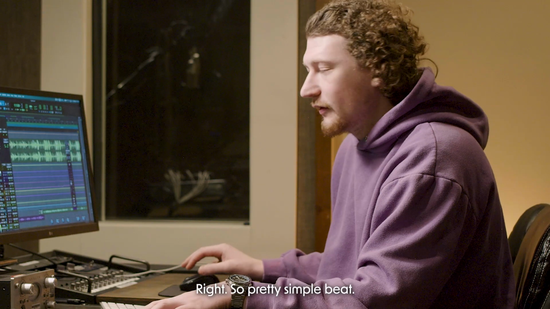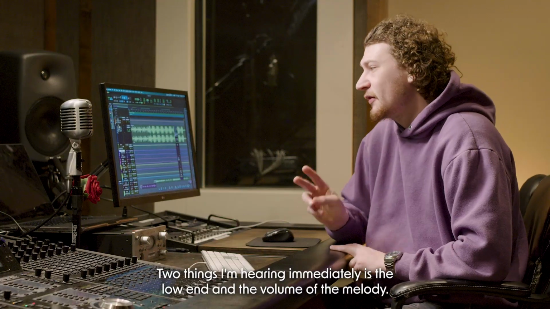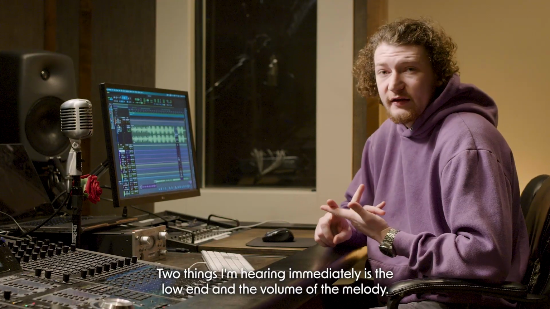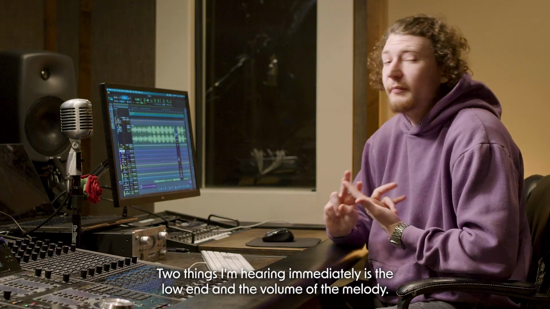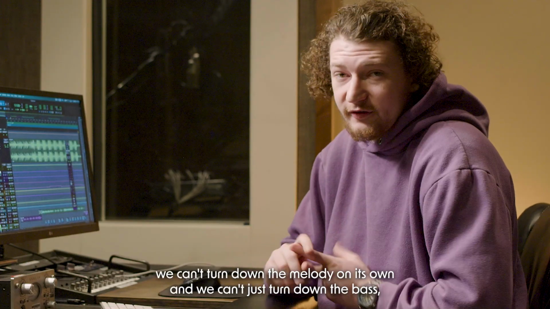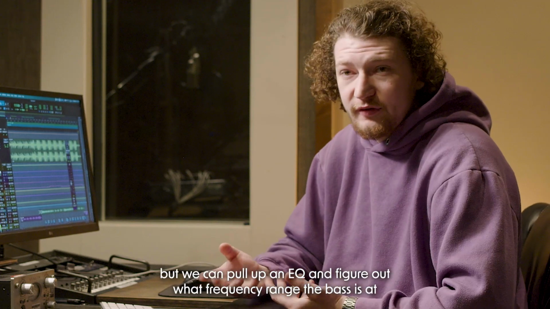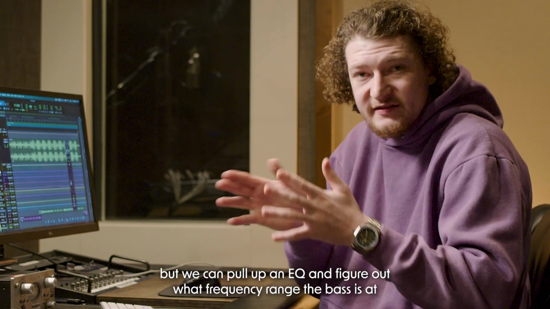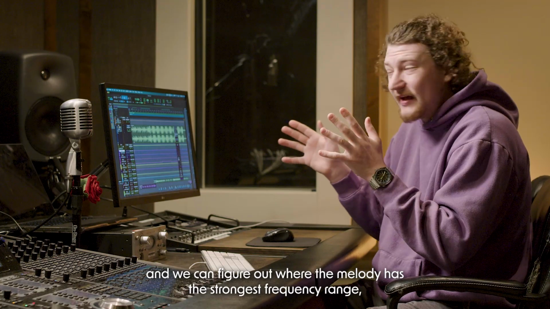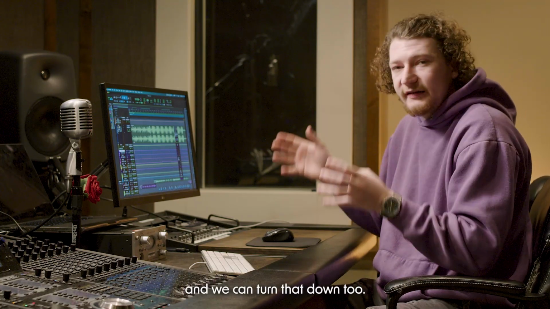So it's a pretty simple beat. Two things I'm hearing immediately are the low end and the volume of the melody. Obviously, we can't turn down the melody on its own, and we can't just turn down the bass, but we can pull up an EQ and figure out what frequency range the bass is at, and where the melody has the strongest frequency range, and we can turn that down too.